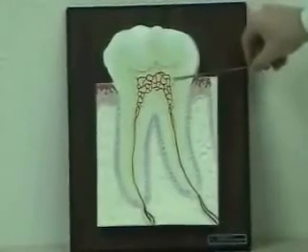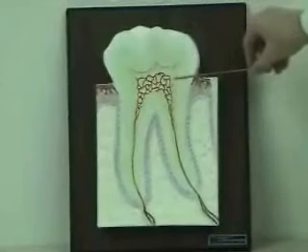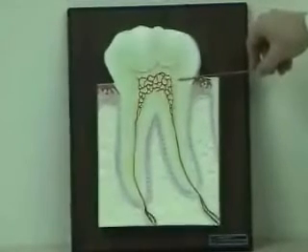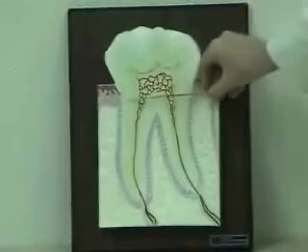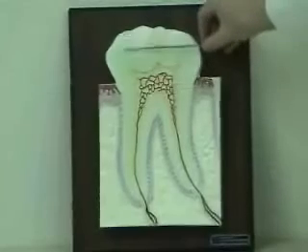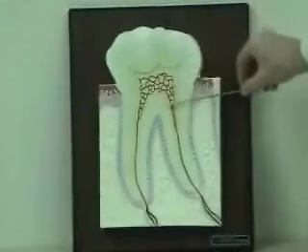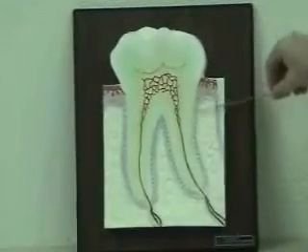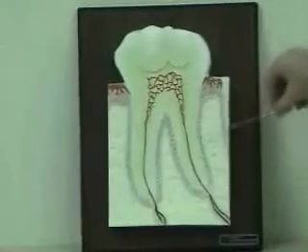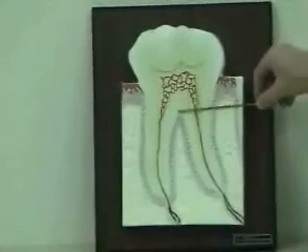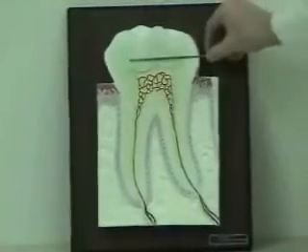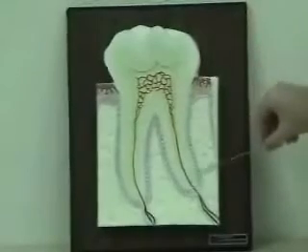The portion of the tooth that runs through the gums, or gingiva, anatomically, is known as the neck. So we have the crown, the neck, and then the portion of the tooth that is embedded in the gum fossa, or the tooth socket, is known as the root of the tooth. So we have a crown, we have a neck, and we have a root.